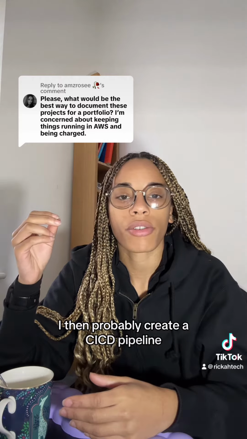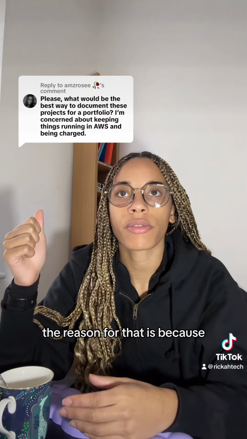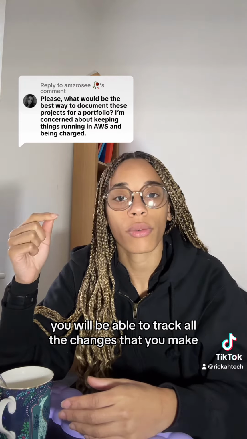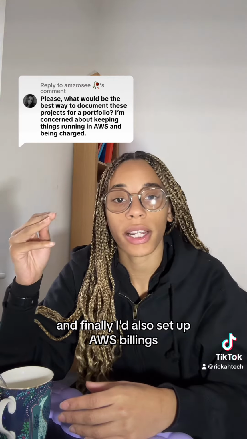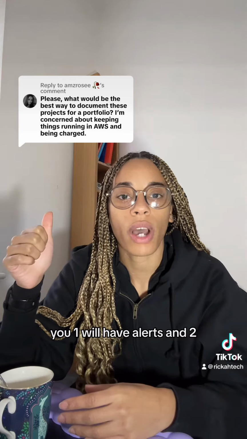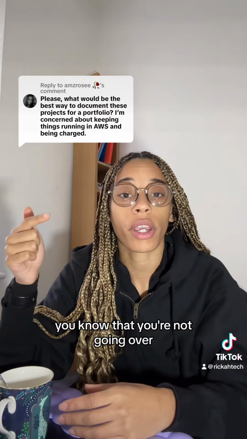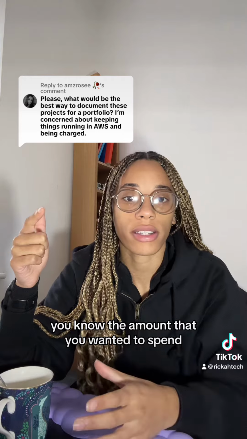Following that, I'd then probably create a CI/CD pipeline. The reason for that is because you will be able to track all the changes that you make. And finally, I'd also set up AWS billings. If you set up your billings, one, you'll have alerts, and two, you'll know that you're not going over the amount that you wanted to spend.